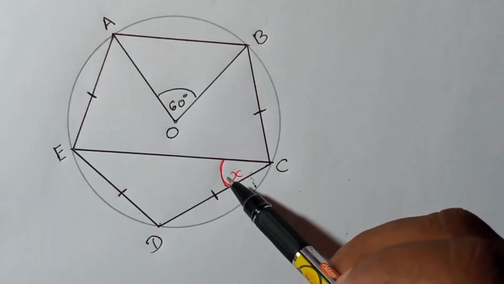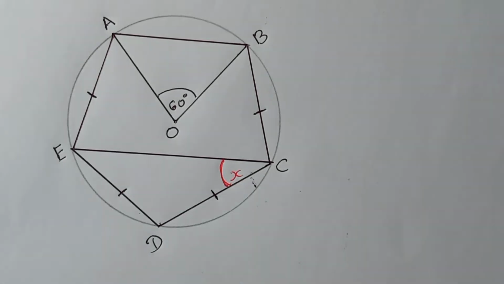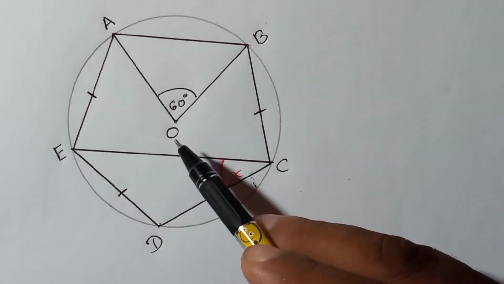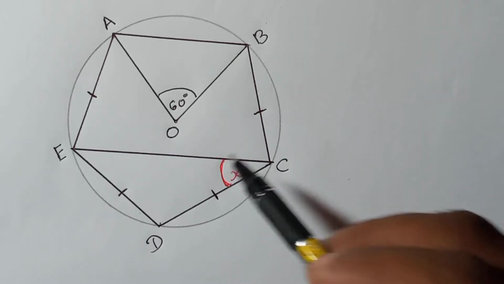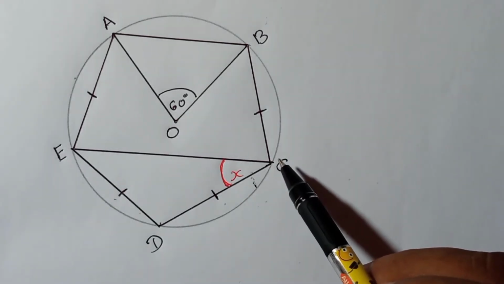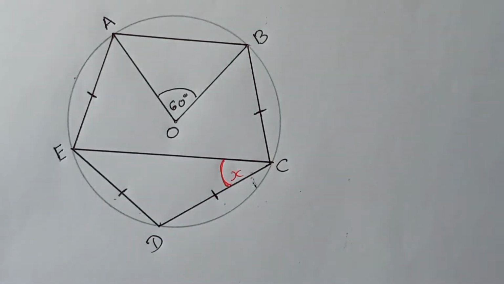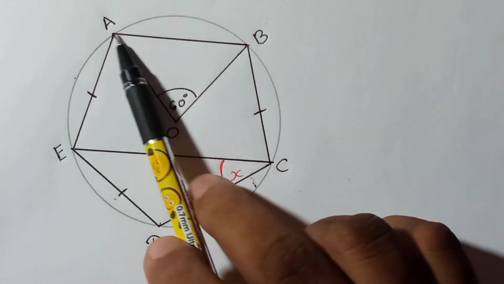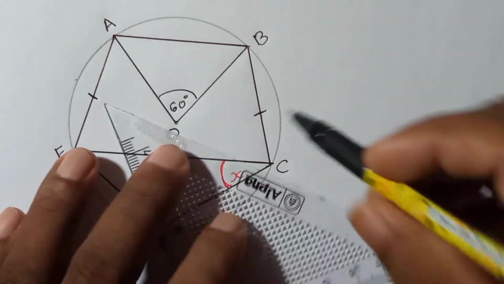Okay, now here they ask us to find the value of x. You have to think a little bit out of the box here, because it's a different way to get this value easily. Now here they tell you all four sides are equal, and this one is not equal, otherwise we could think this is a regular pentagon, but they don't tell us AB is equal to this, so that's the problem.